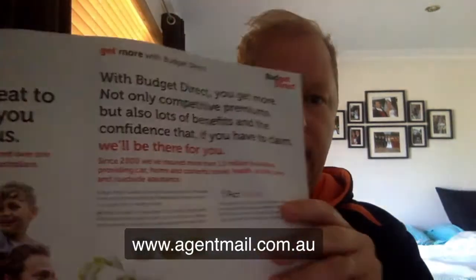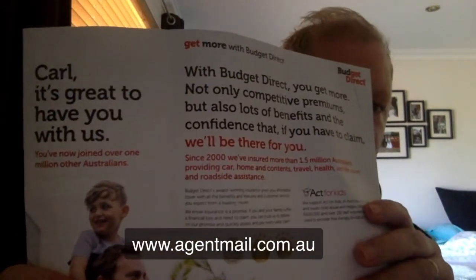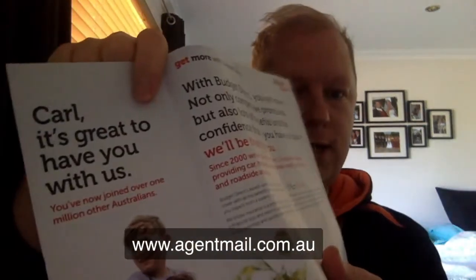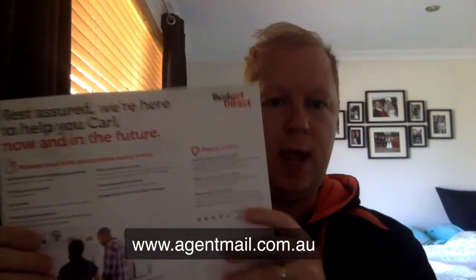The other thing that I got in the mail was, some of you might have heard our fiasco about not having home and contents insurance for the best part of 3.5 years, I think it was. So we signed up with Budget Direct, and they've done quite a clever thing with their brochure. This is a welcome brochure, and as you can see here, they've customized it to have our details throughout. On the front panel we've got welcome Carl. On the inside, Carl, it's great to have you with us. And on the inside it's also got, rest assured, we're here to help you, Carl.